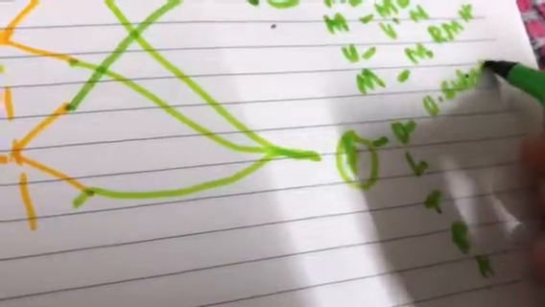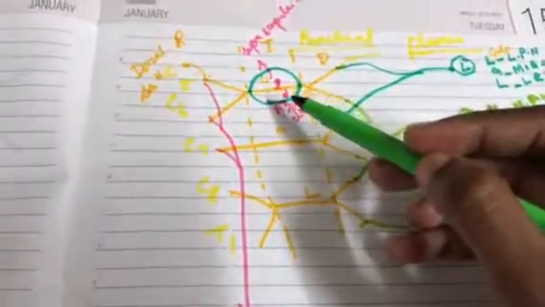And then posterior cord last. So for the posterior cord, what are the nerves you will write? The mnemonic is ULTRA. U for upper subscapular, L for lower subscapular, T for thoracodorsal, R for radial nerve and A for axillary nerve. So these are the nerves coming from the posterior cord.